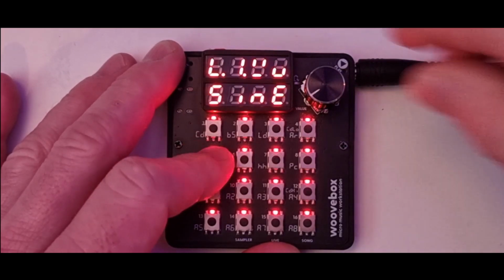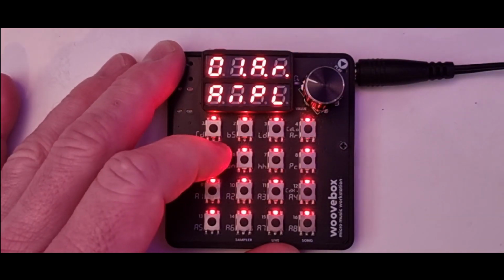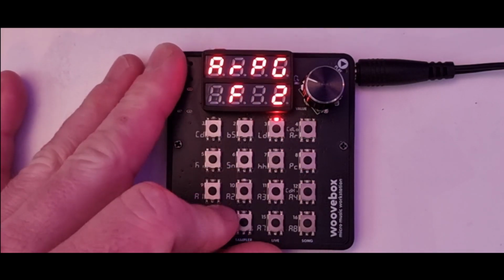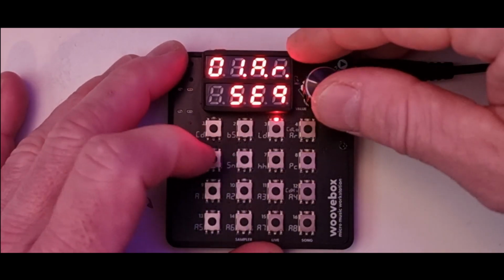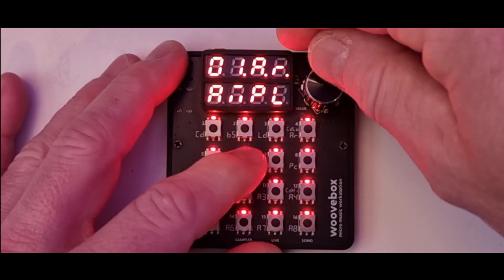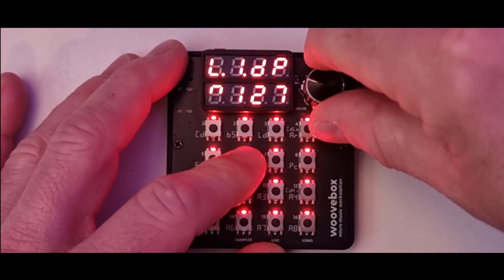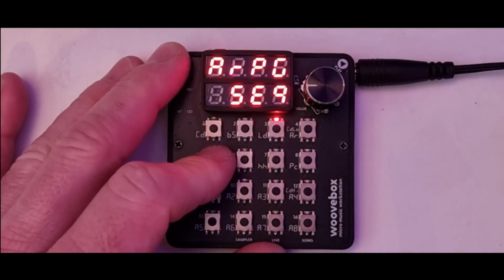Now if we go to a different shape, let's go for a square. That's basically going to chop the sound on and off. Okay, nice effect to give it movement. And the negative values will basically invert the waveform. So you'll probably hear this best on a saw.